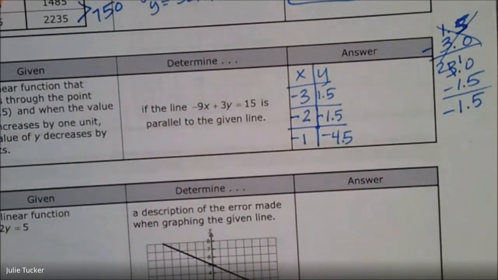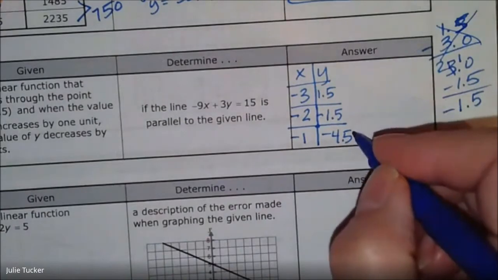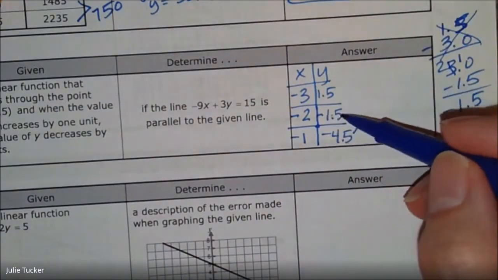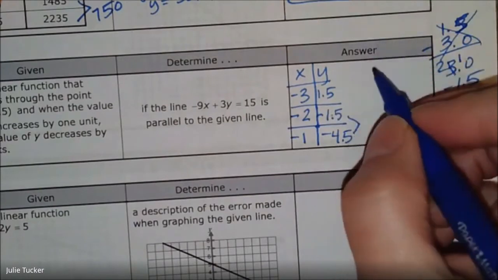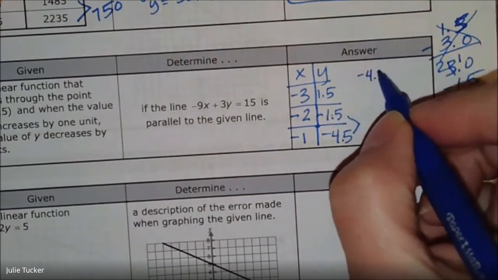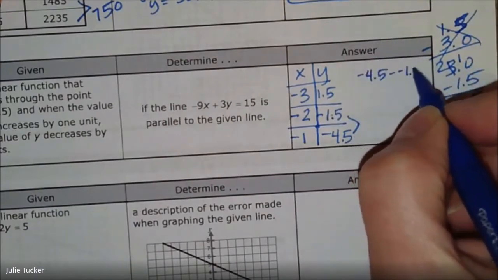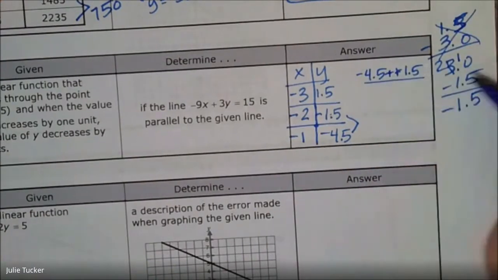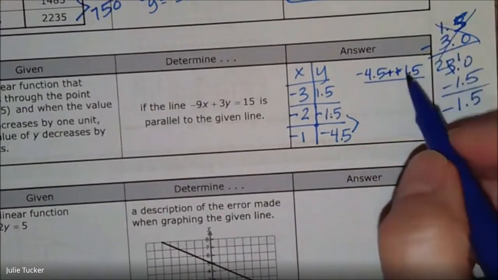So then what is the slope of this line? Well, if we subtract, negative 4.5 minus 1.5, that's like y2 minus y1. So negative 4.5 minus negative 1.5, which is plus positive, really. That is negative 3.